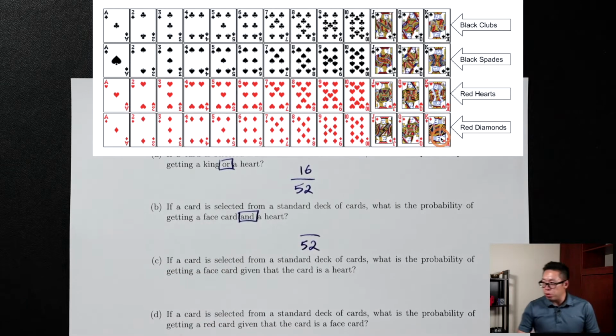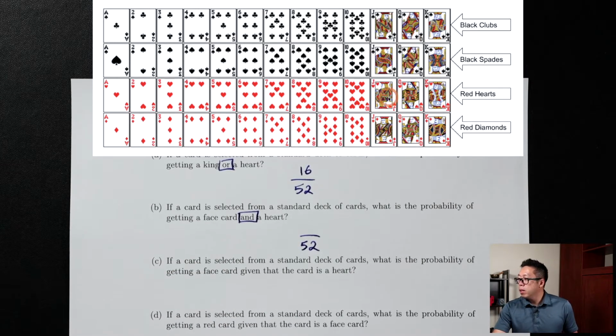So heart face cards are just Jack of Hearts, Queen of Hearts, King of Hearts. 3.